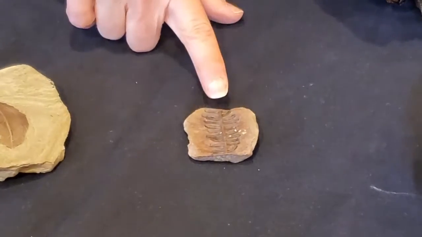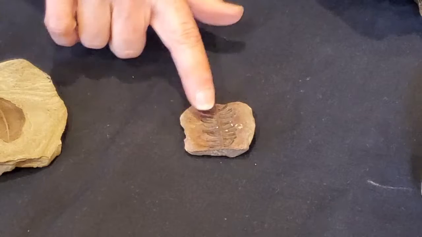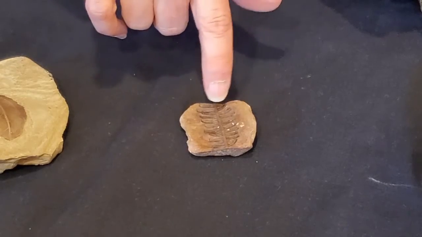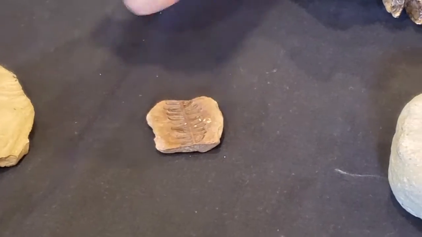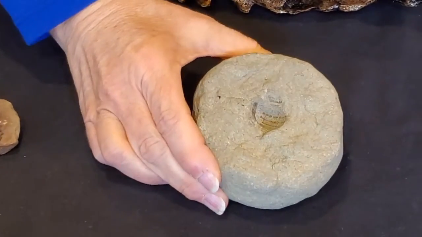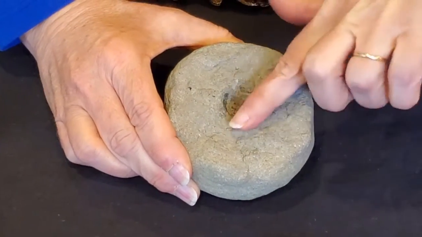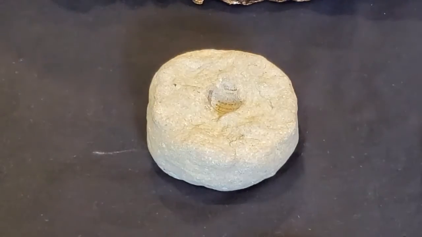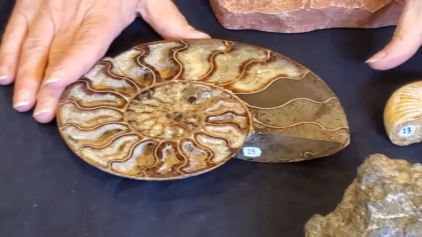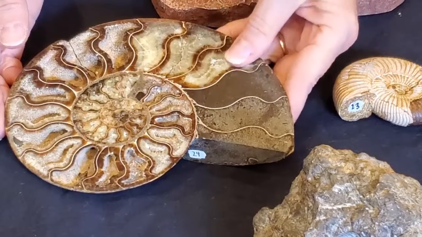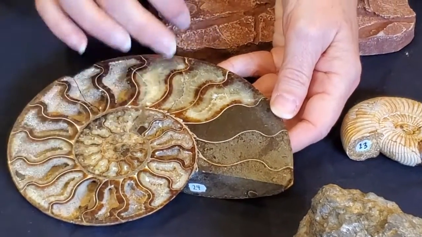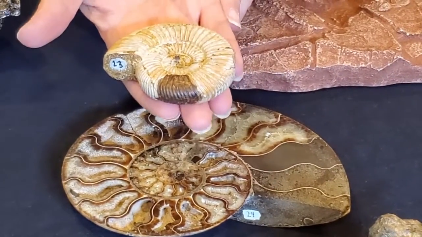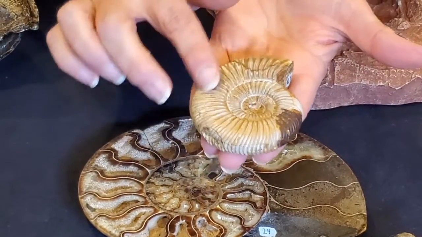Here's leaf example number 2. While this part kind of sticks out, the rest of the little leaves in here are definitely impressions. They go in. This one, can you see that? It's a definite dip in there. This is a shell. We have two ammonites here. This one has been polished for us, but you can see that there's some mineral replacement going on in here. This is a different ammonite. It's rather heavy, and you can see some detail there.